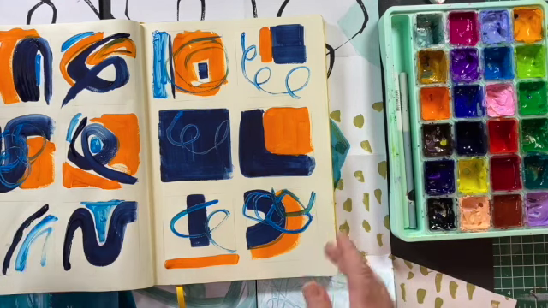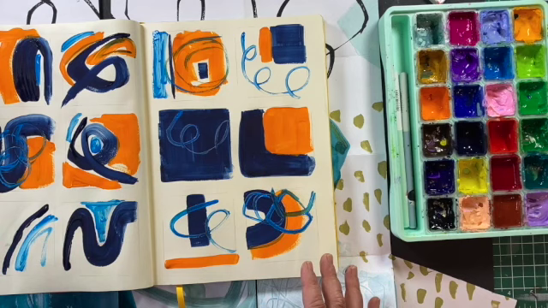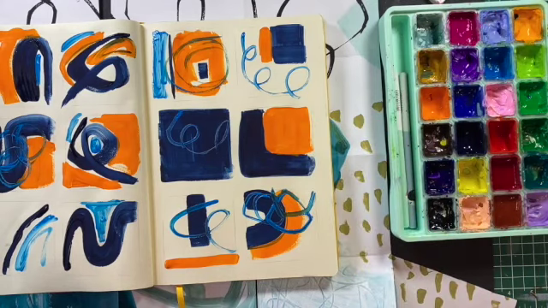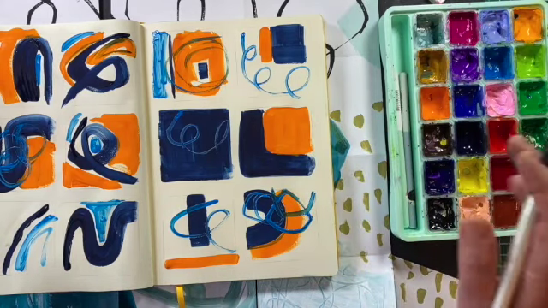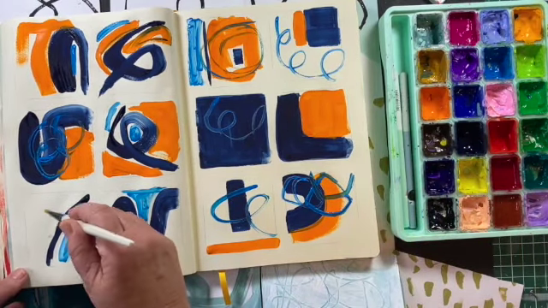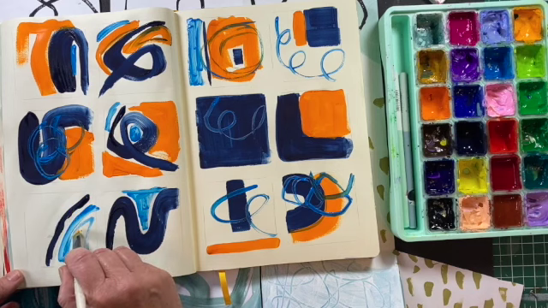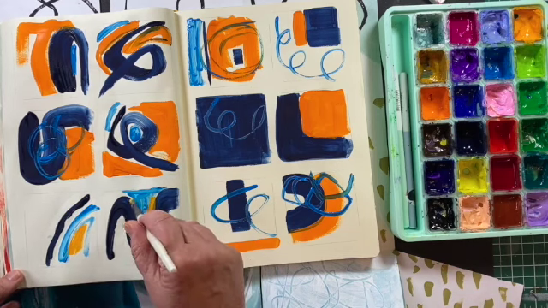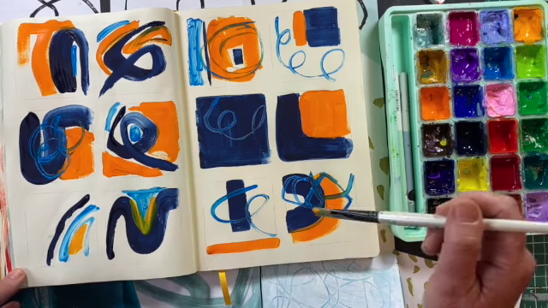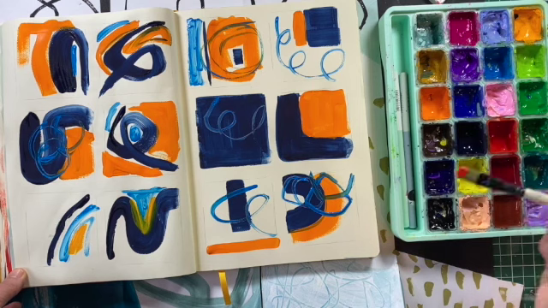If I don't like it at all, I can come back in with white paint and cover it up. I can just turn the page. It's about not being too precious with any of these. So I'll probably just do a little bit of this. Sort of lighter color, and maybe a little bit of this.